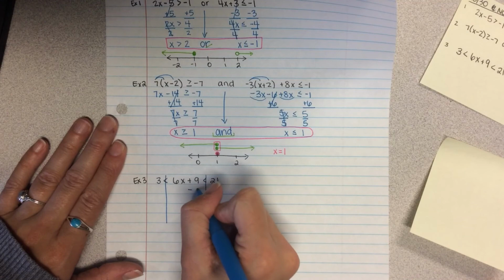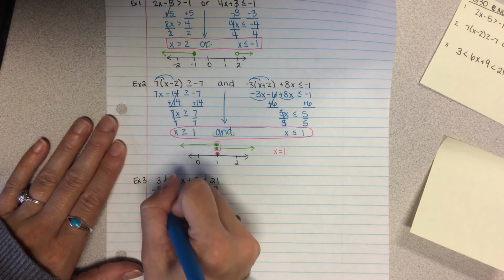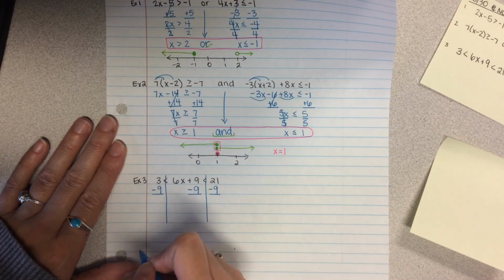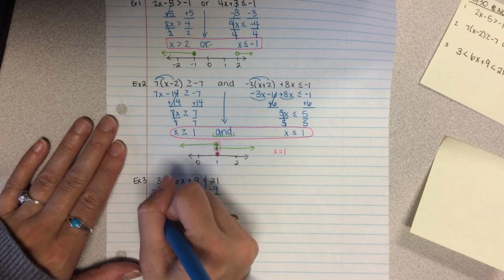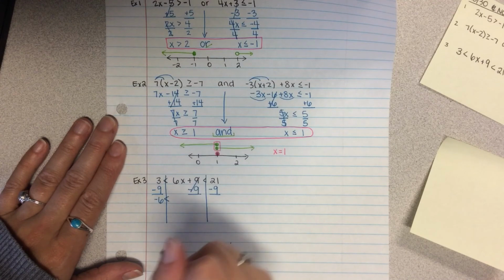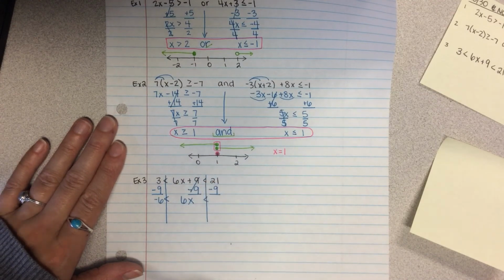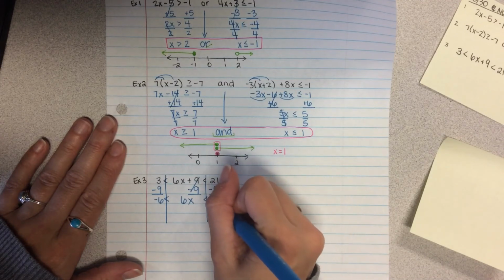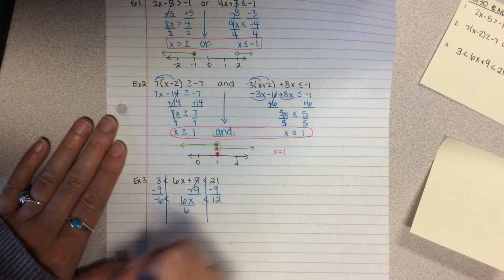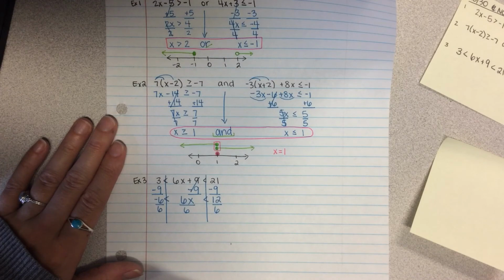at the same time. So when I subtract by 9 in the middle, I'm also going to do 21 minus 9, and I'm going to do 3 minus 9. So left to right, 3 minus 9 is negative 6. Copy my symbol. The 9's cancel in the middle, and I'm just left with 6x. Copy my symbol. And 21 minus 9 gives me 12. Last step is to divide by 6, which means I'm going to divide negative 6 by 6, and I'm going to divide 12 by 6.